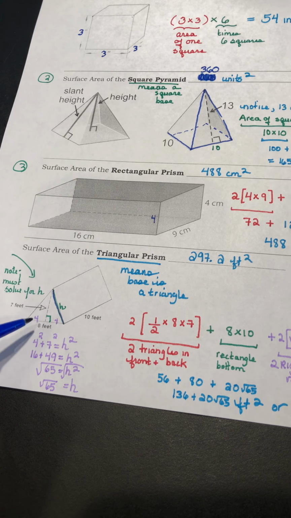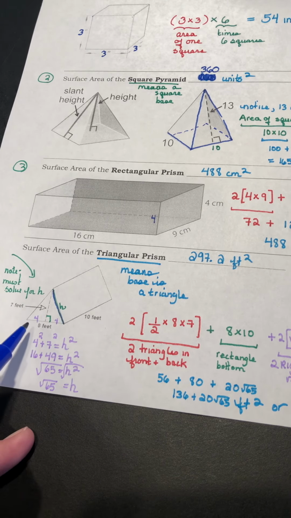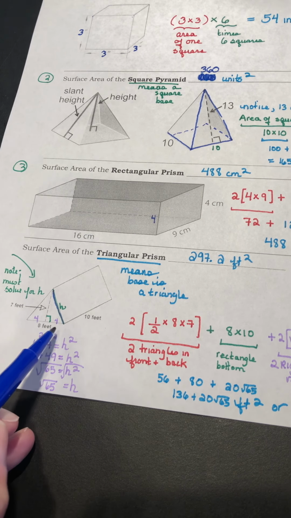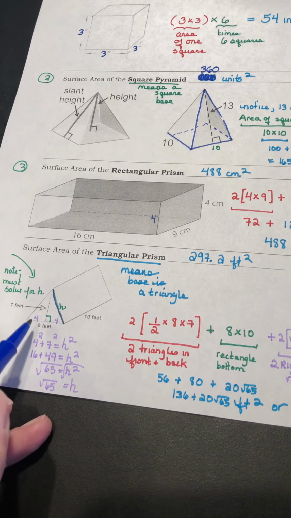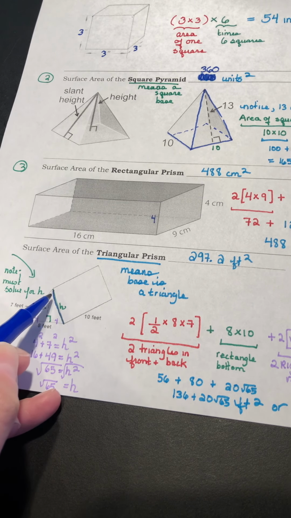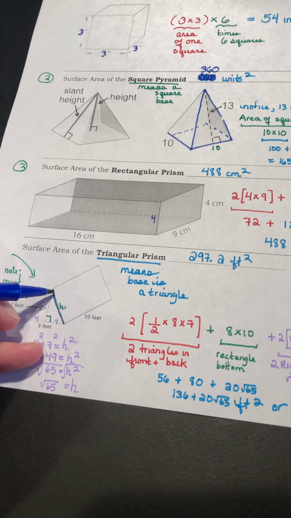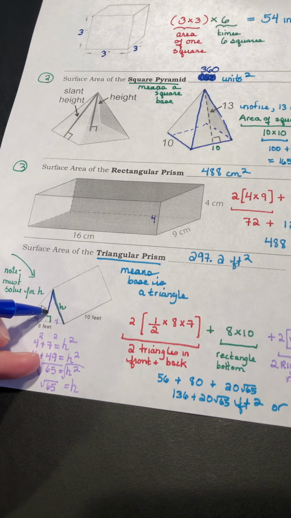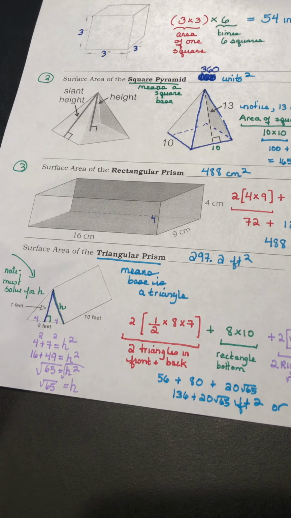All right, so let's think about this, right? I have a triangle in the front and one in the back. And I know a triangle is 1/2 base times height. Okay, the problem is I don't know this height here at all.